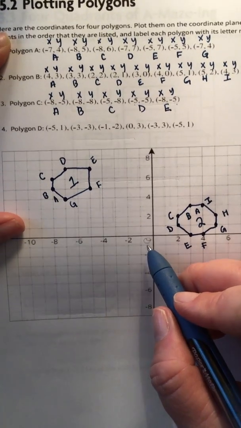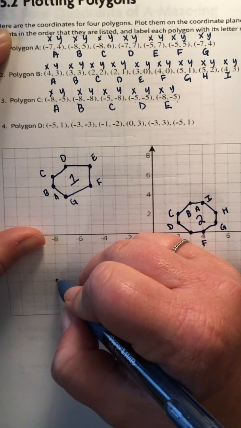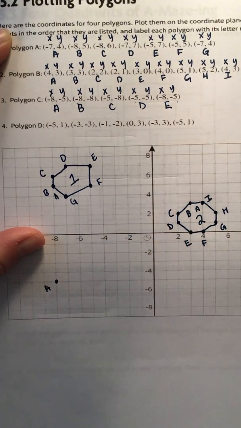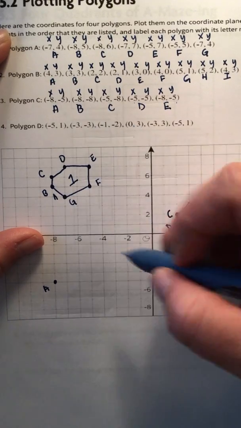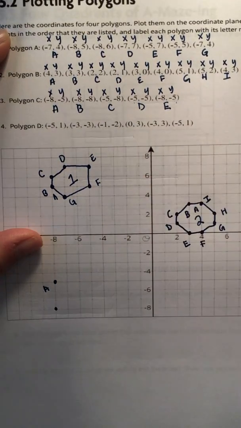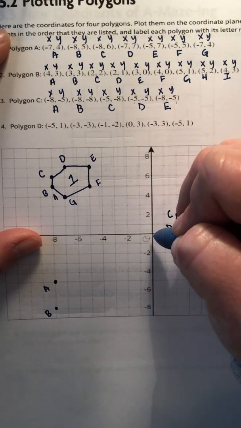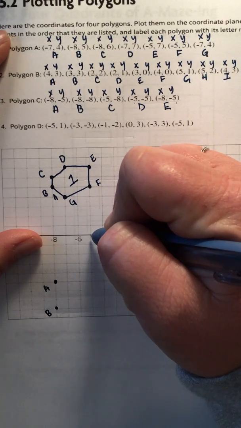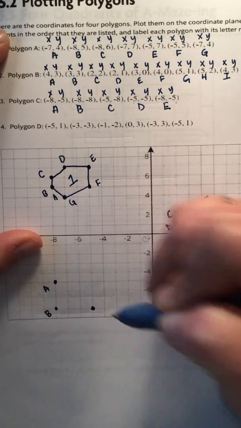So I'm going to come all the way to the left on -8, and then I'm going to go down to -5, and that is going to be A. All right, then the next one is -8, and then all the way down to -8, that is going to be B. All right, then I'm going to go to -5, and then I'm going to go down to -8.